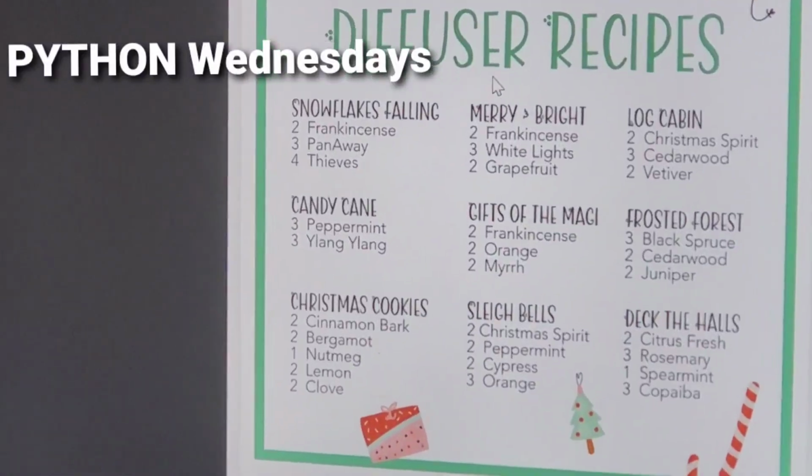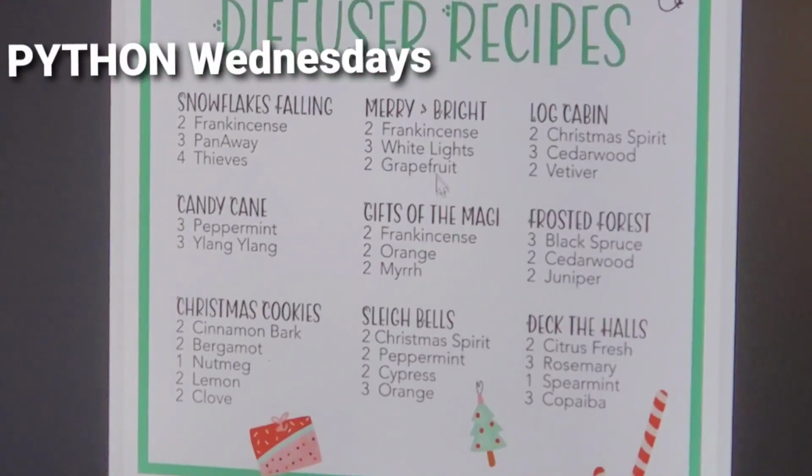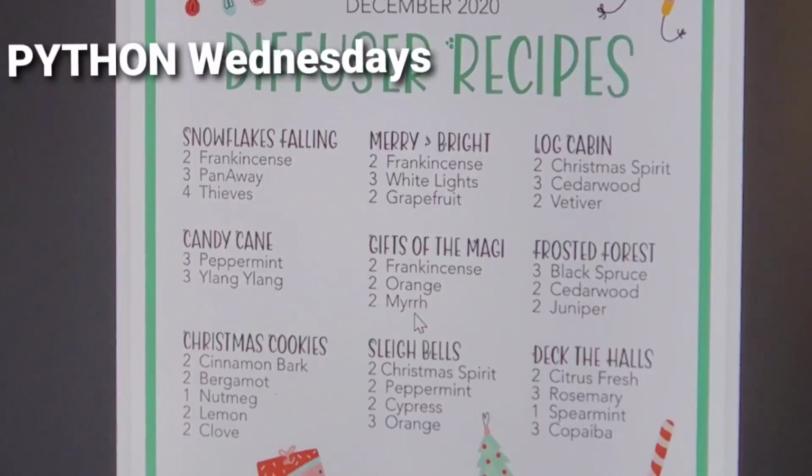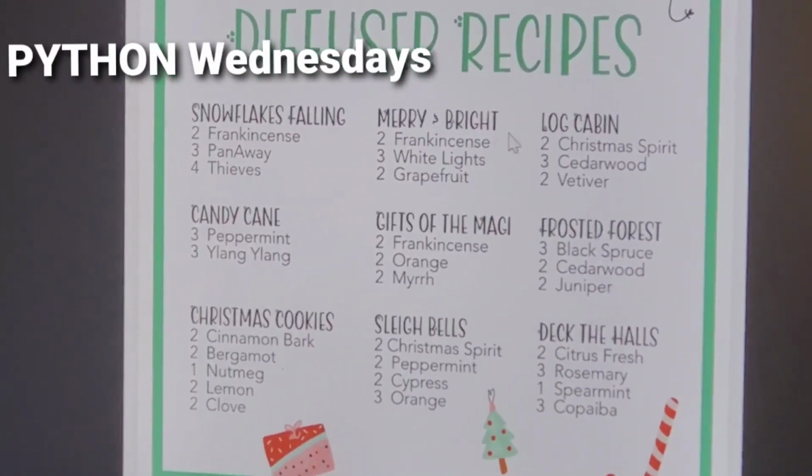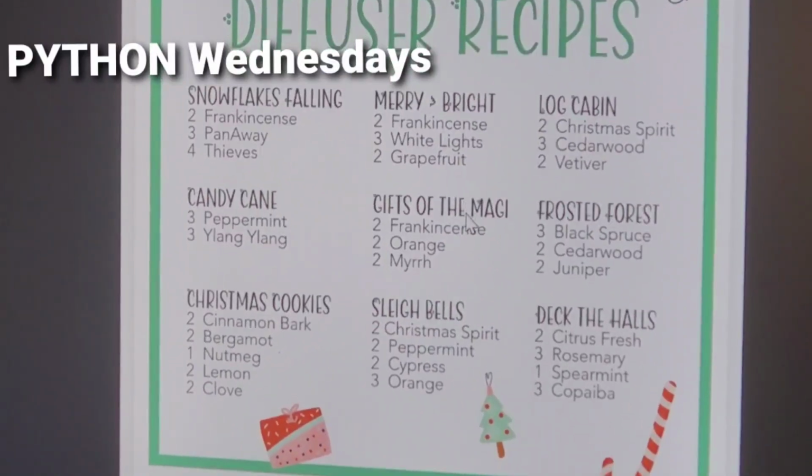And here are some other diffuser recipes that I can share with you. Merry and bright, the gifts of the Magi. We did deck the halls last week. So I'll share one more with you next week, right before we go into Christmas, okay?